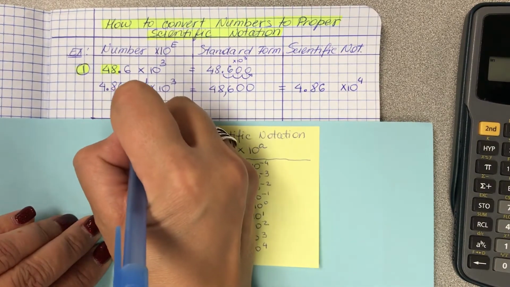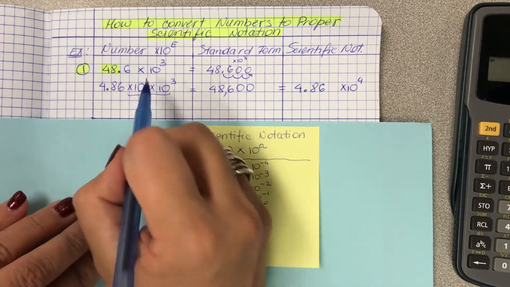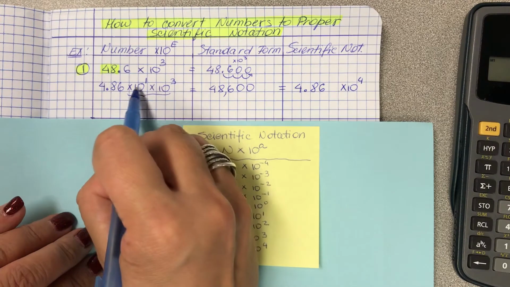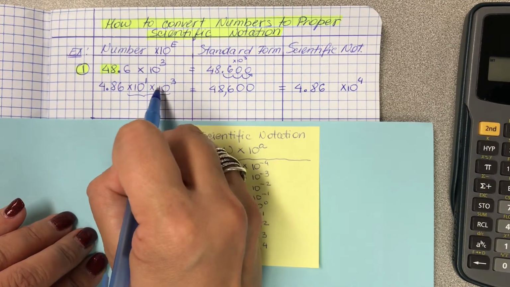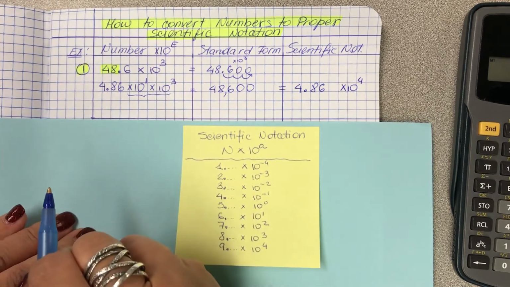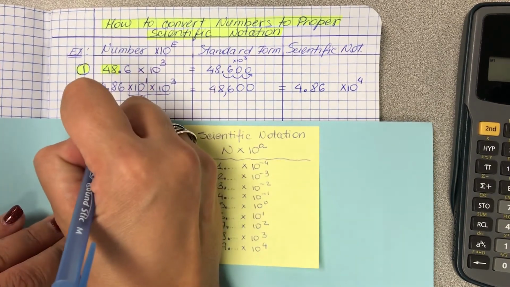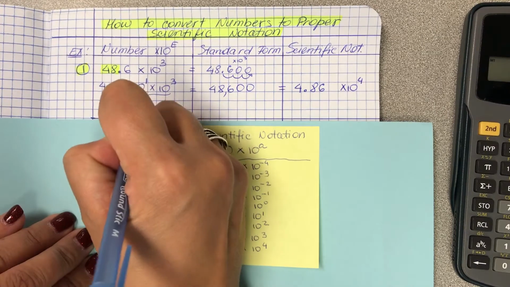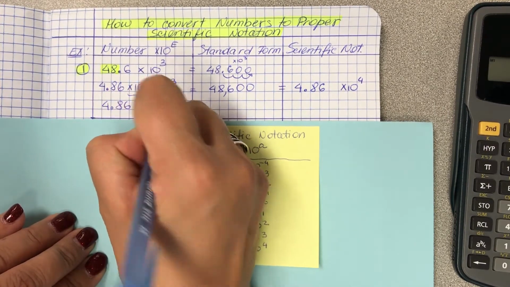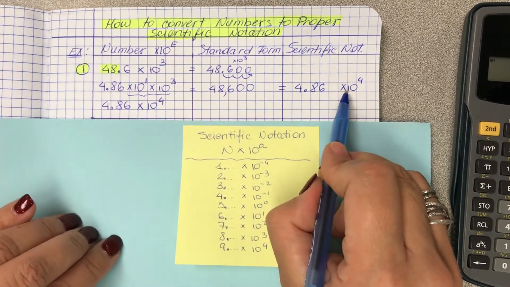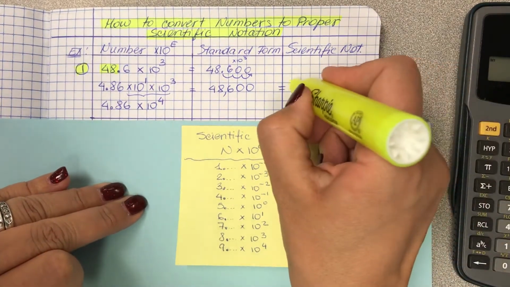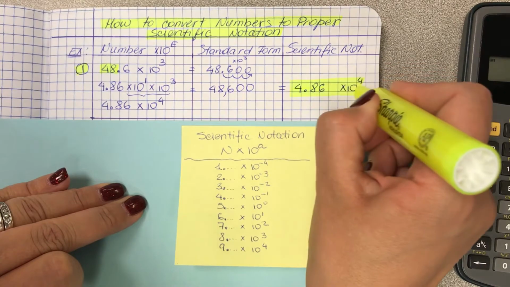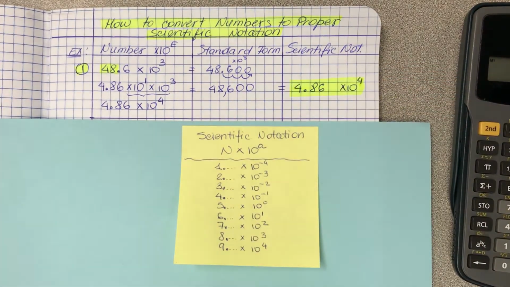And from here, use the rules of exponents. That's power of a product. If you multiply two bases that are identical, 10 and 10, we add the exponents, 1 plus 3. So that will be 4.86 times 10 to the fourth power, which is the same as here. So the proper scientific notation has one digit before the decimal: 4.86 times 10 to the fourth power.